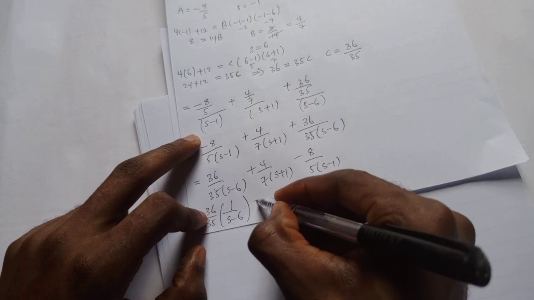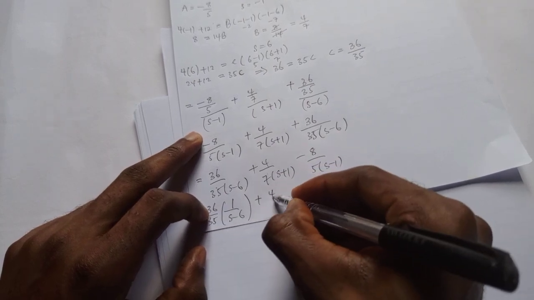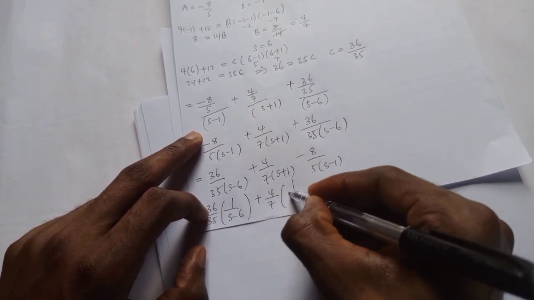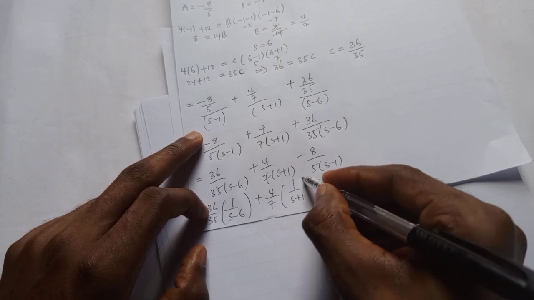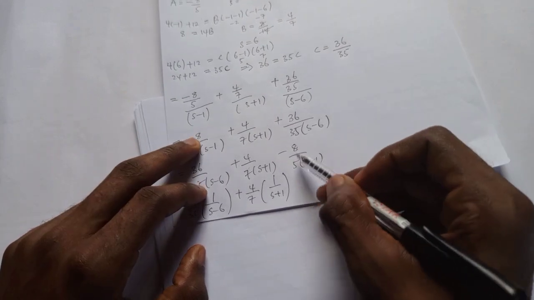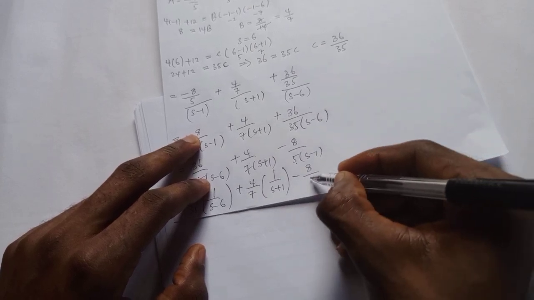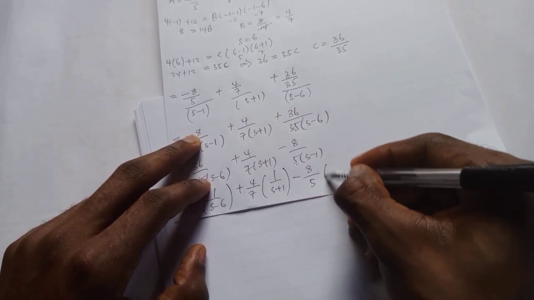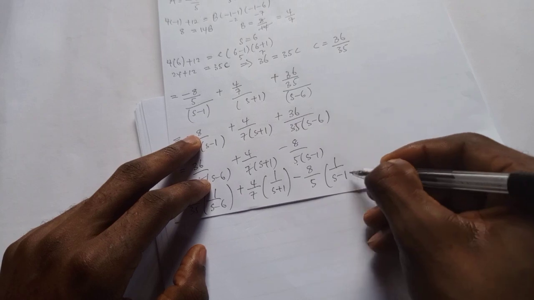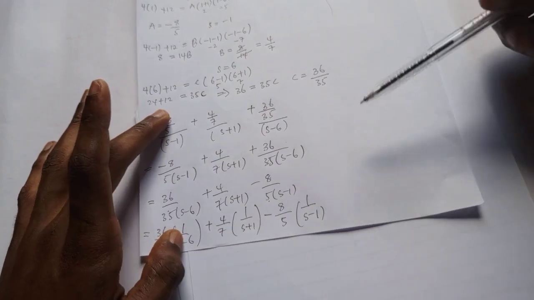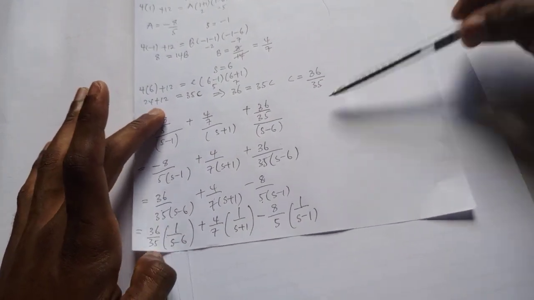In this second one, I can factor out 4 over 7, so we have 4 over 7 into 1 divided by s plus 1. And the last, I can factor out minus 8 over 5 outside, so minus 8 over 5 into 1 divided by s minus 1. Okay, so let's write the final answer here.